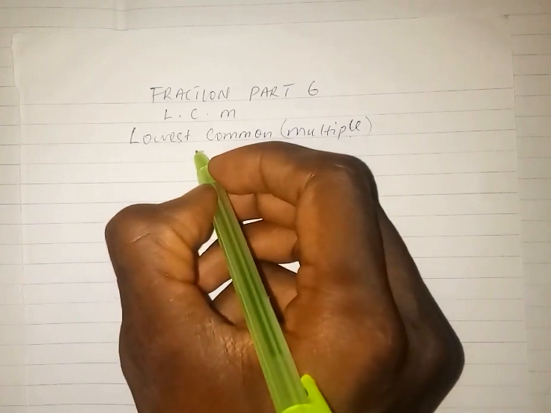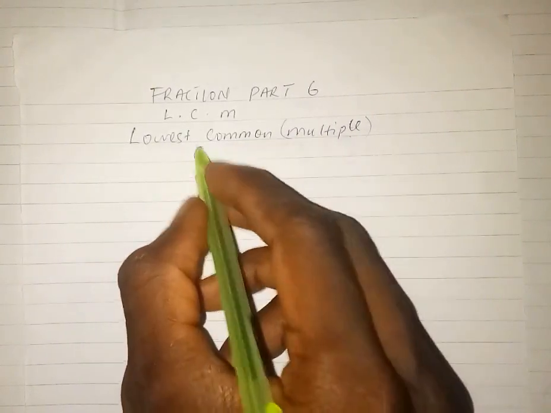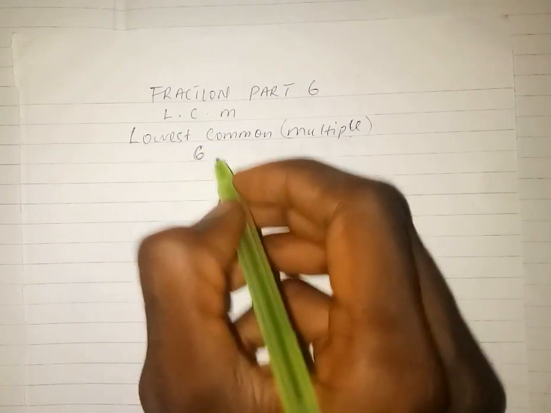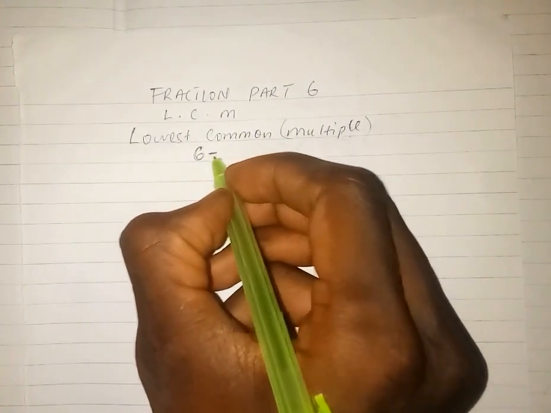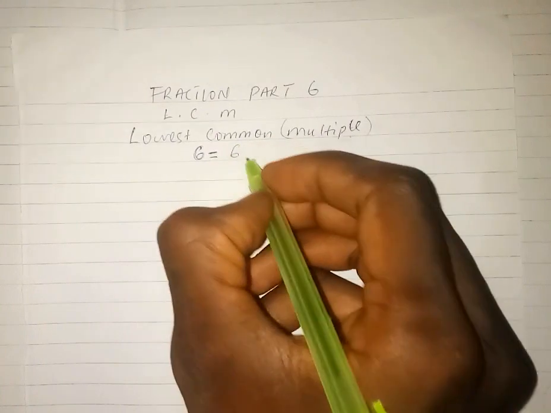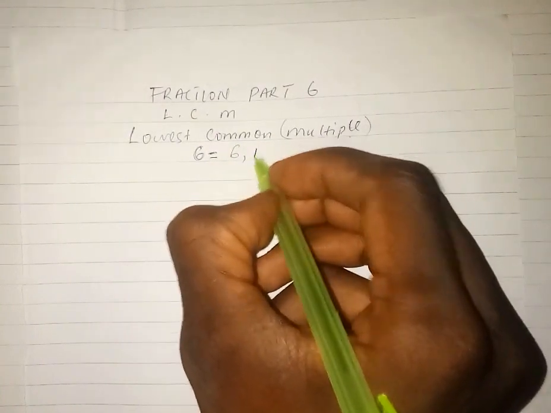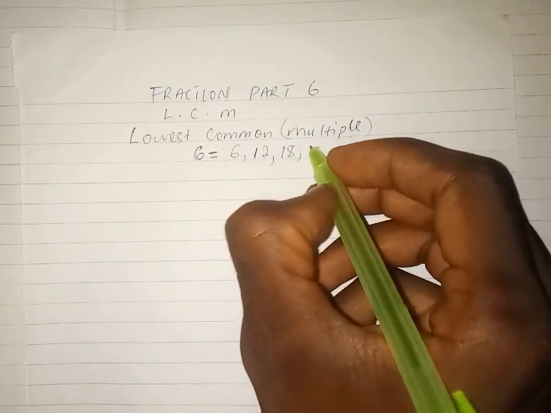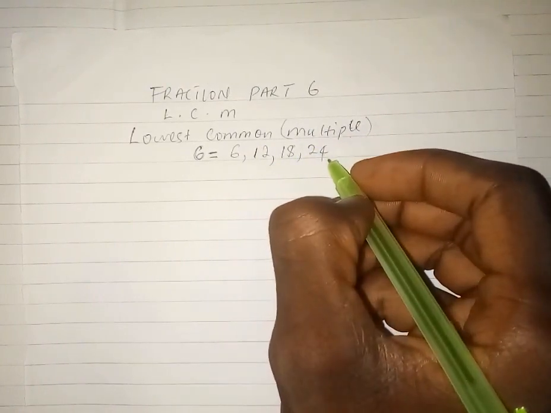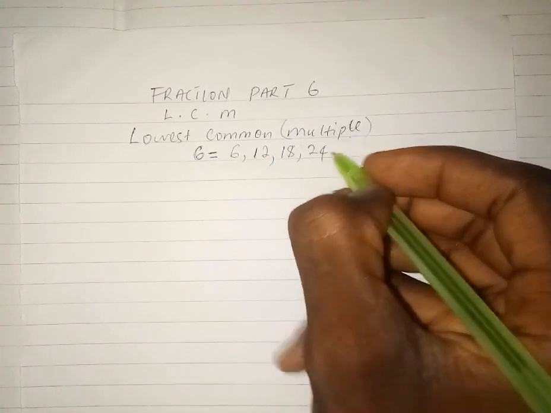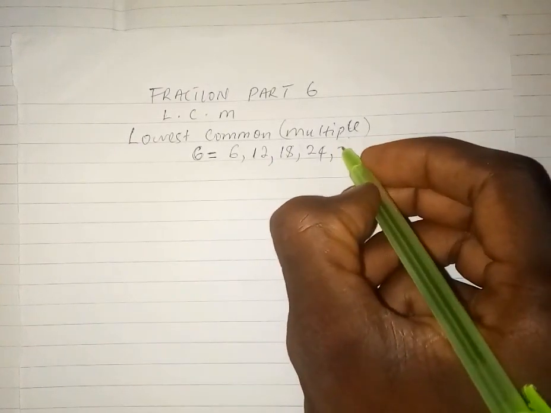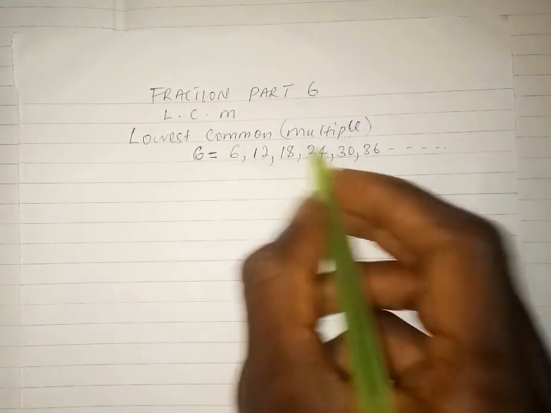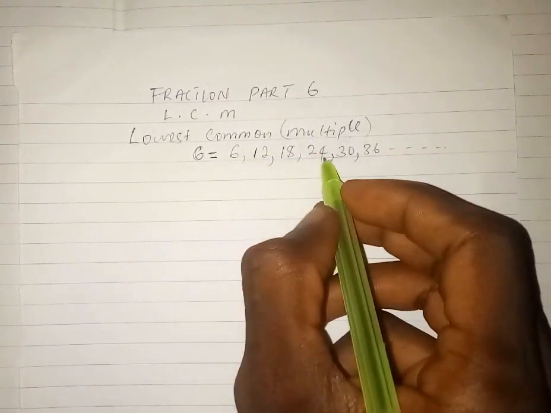If you have 6 and we are looking for the multiples of 6, the multiples of 6 are 6, 12, 18, 24, then we have 30, 36, and so on. So all these are multiples of 6.